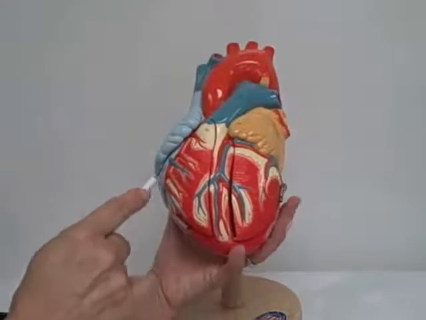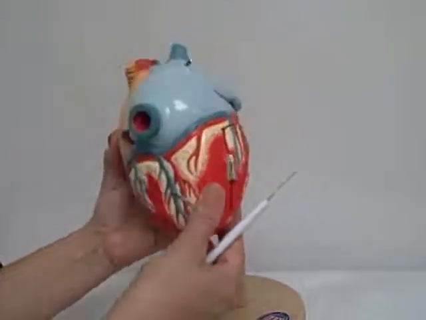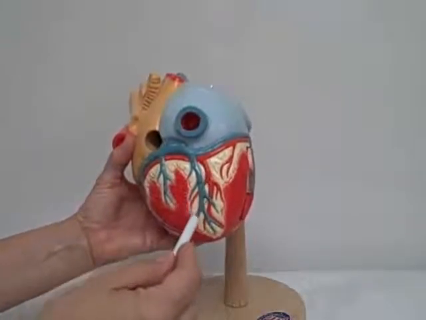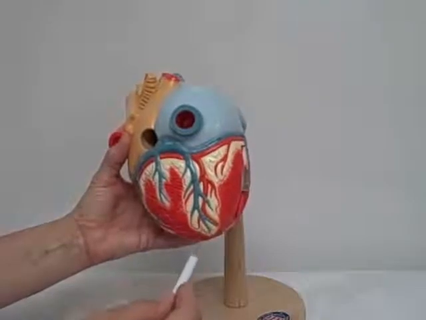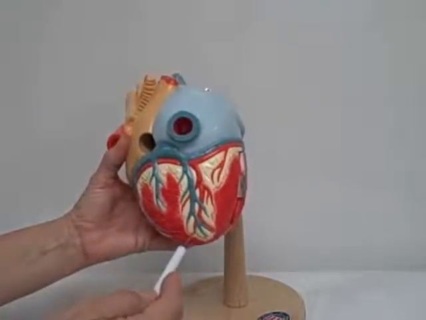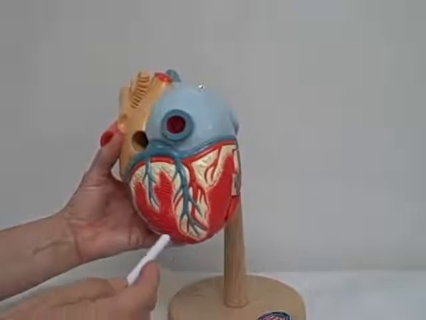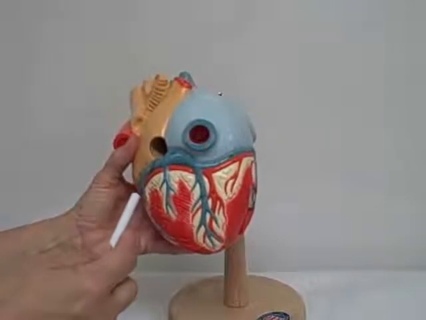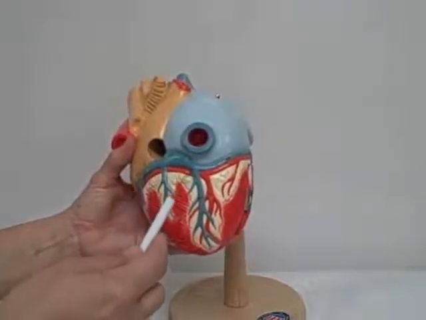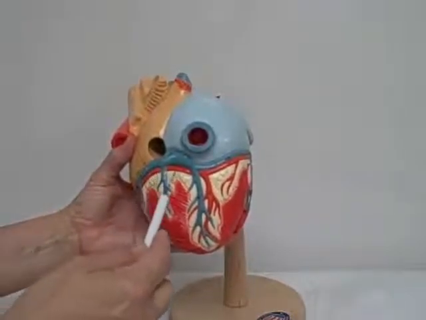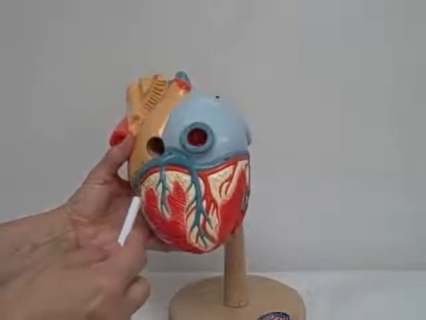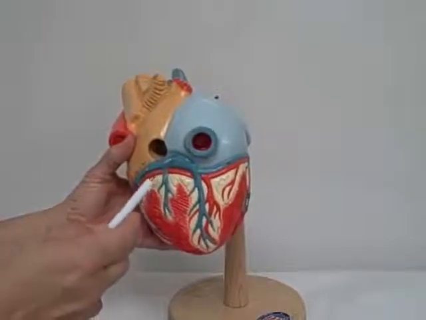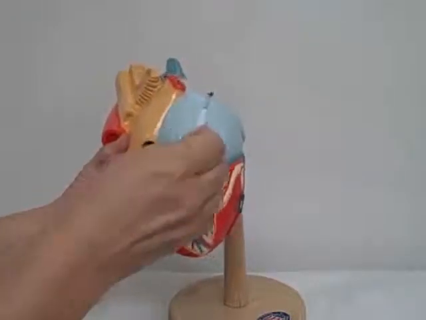If I follow now the right coronary artery towards the posterior side, we can see another large branch, which is the posterior interventricular artery, supplying the posterior area of the heart, and this area is drained by the middle cardiac vein. The middle cardiac vein drains into the coronary sinus. The coronary sinus also receives blood from all major cardiac veins, including the small cardiac vein and the great cardiac vein, and then will drain towards the right atrium.